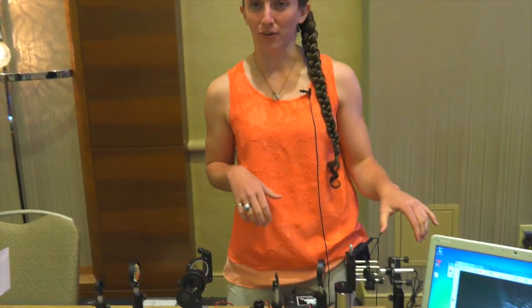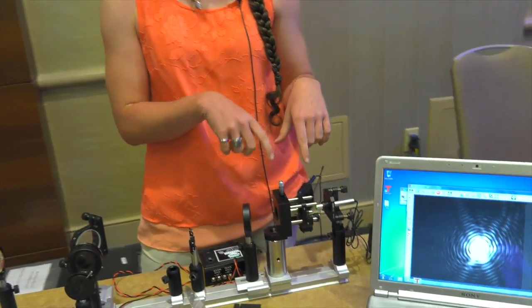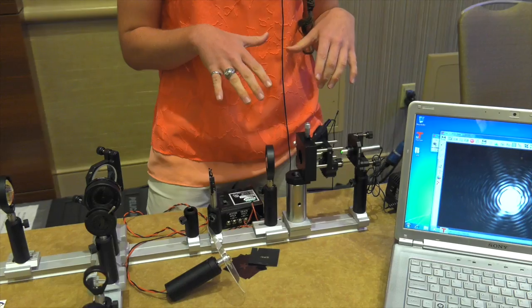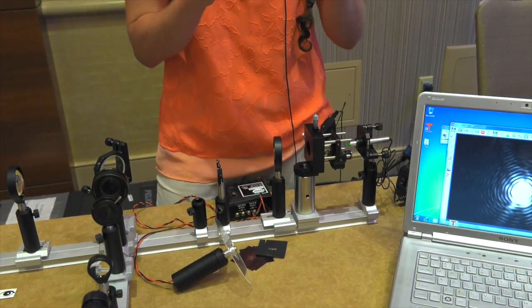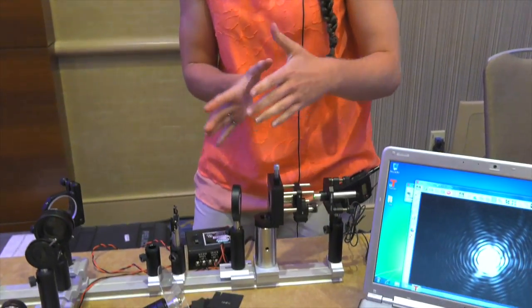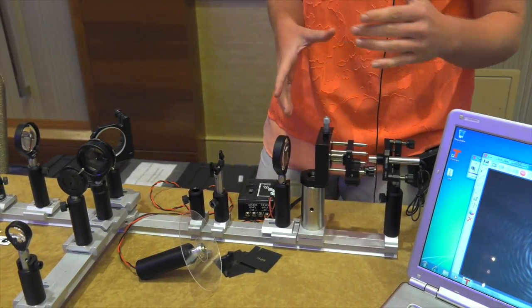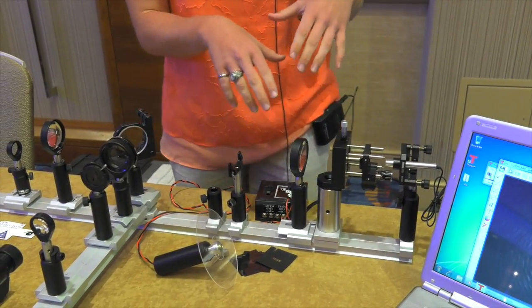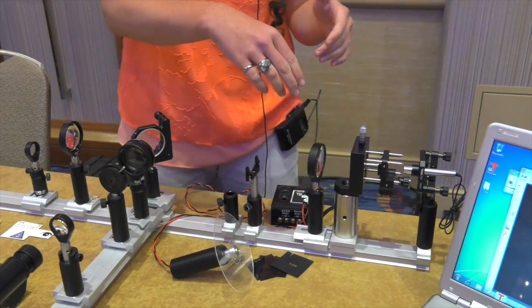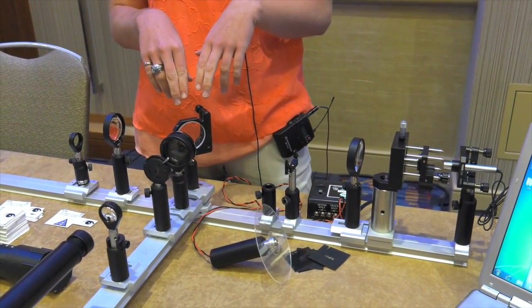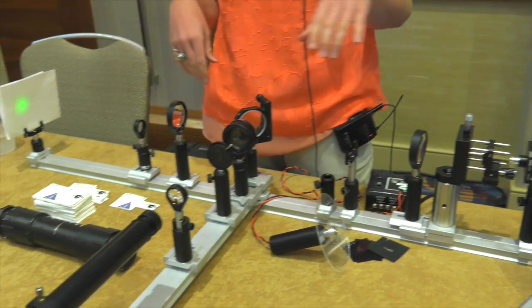All right, we start with a green laser over here, and it goes through a microscope objective and a pinhole, which simulates a really small source of light, like you would see from a star in the sky. It spreads out from that pinhole source, goes through a lens, which collimates the light, making the beams nice and straight, which helps the light hit this beam splitter and spread in two different directions.